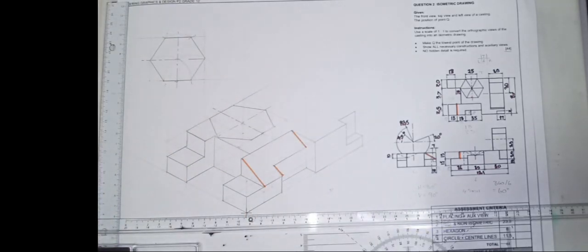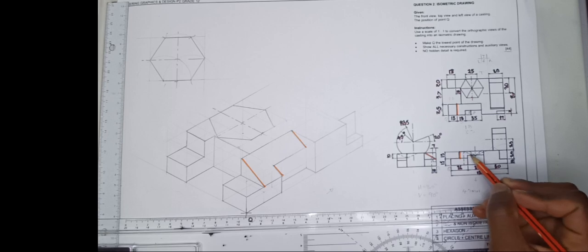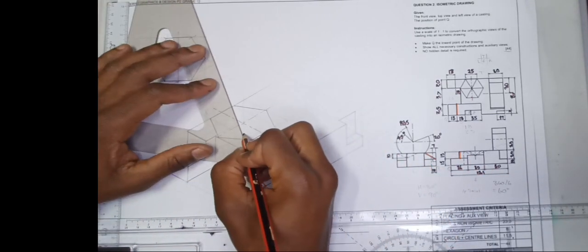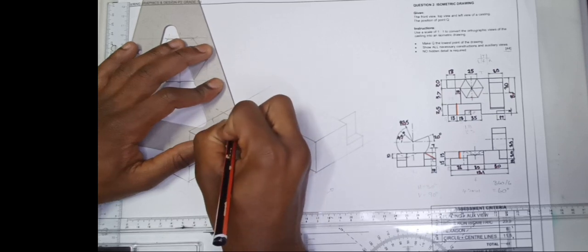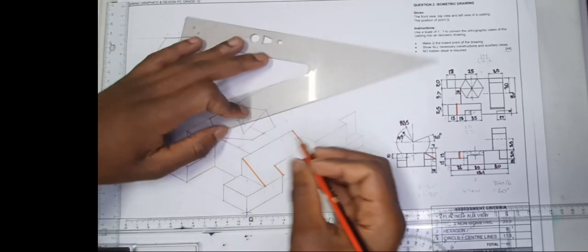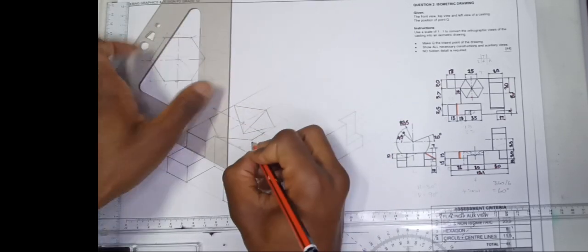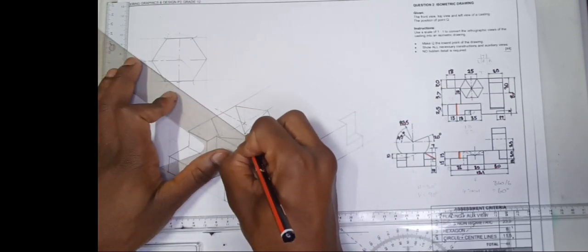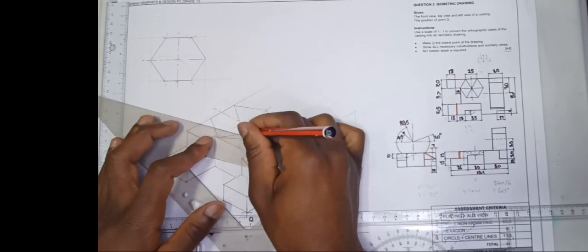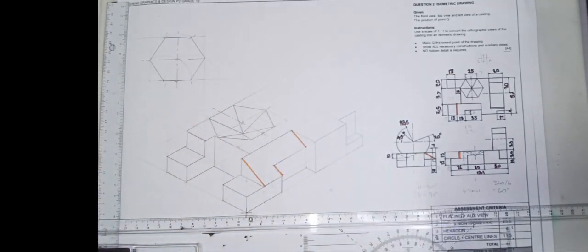Okay, so all these lines come into the center. As you can see, they are hidden detail lines, so we are going to be visibly seeing them. So we can use our solid lines. All right, so now we are not done yet.